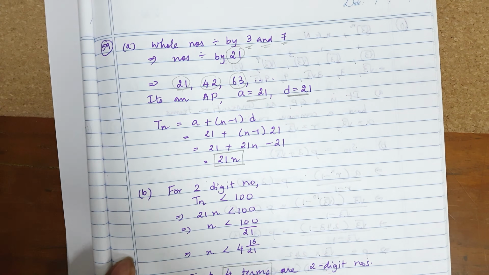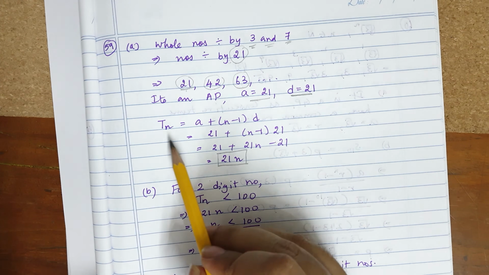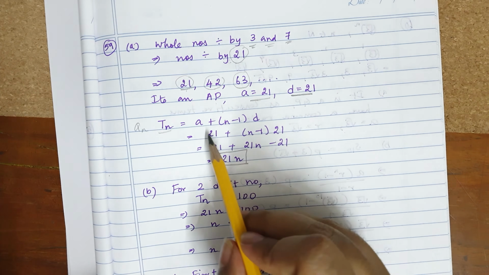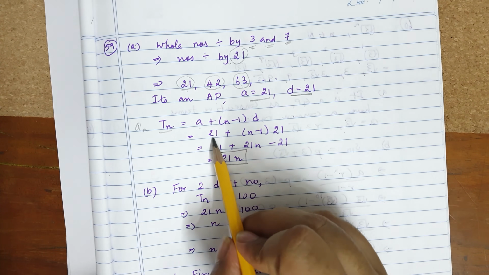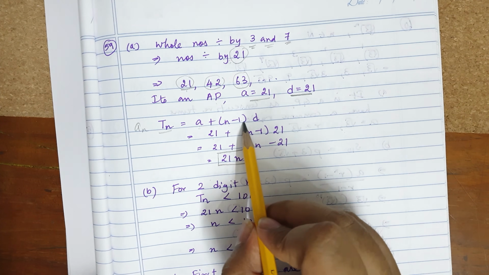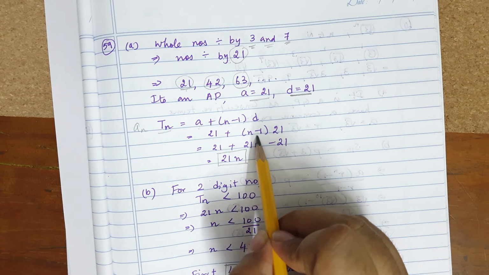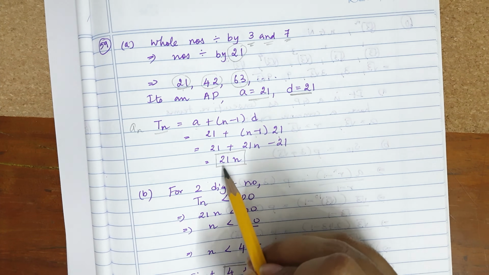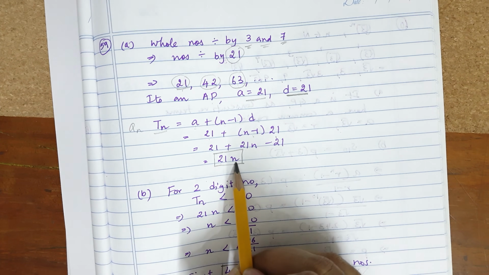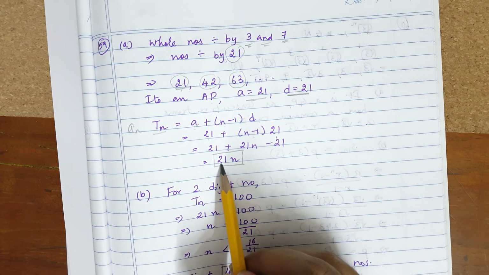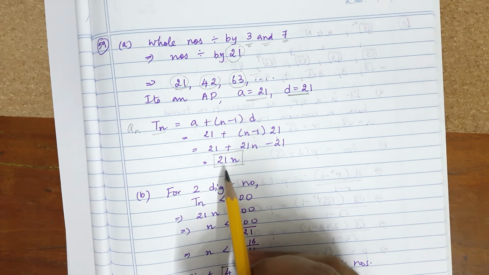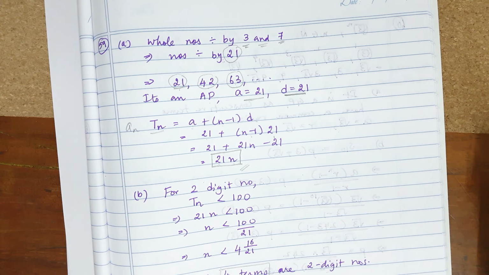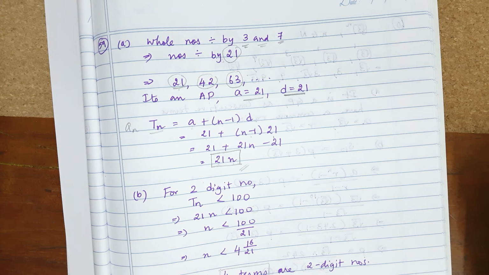Then the question was asking us to find the nth term of this AP. So nth term of an AP, notation I can use an or tn, both are the same thing, is a plus n minus 1 into d. A is first term 21, n minus 1, we are taking in general the nth term, so let it be n. Then common difference d is also 21. So if I evaluate that, I get the nth term as 21n. So the first term itself is 21, second term is 21 into 2, third term is 21 into 3, so nth term is 21 into n. So any which way, I get the answer for nth term as 21n.